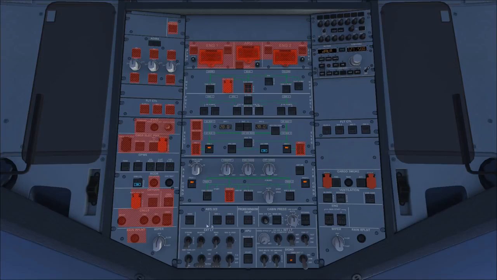Underneath that you've got a small panel here for your various anti-ice systems. You've got one button which will control anti-icing for the wings, and then you've got two buttons for the engines, one for each engine. In the middle you've got probe and window heat. Normally this system works automatically, so you don't need to worry about it. However, you can switch it on manually if you want to.